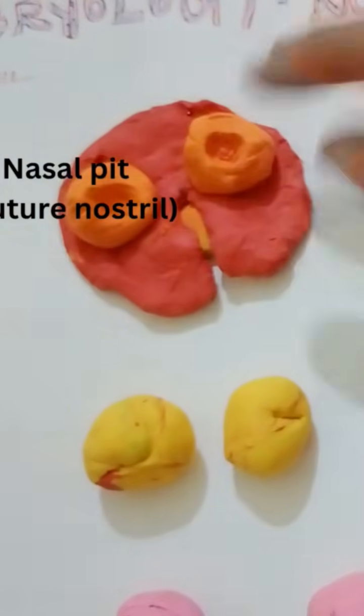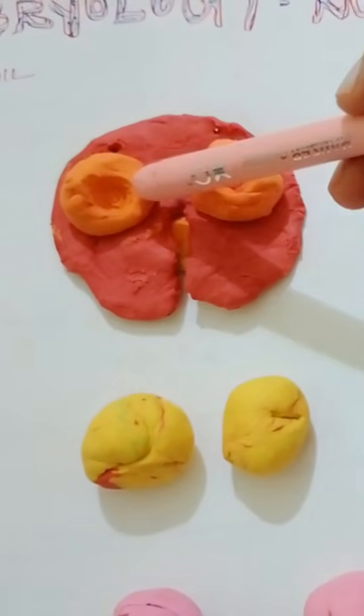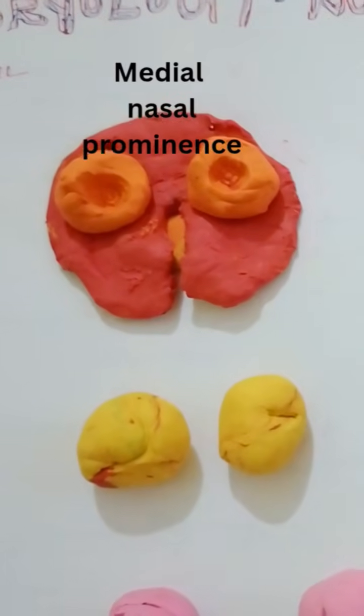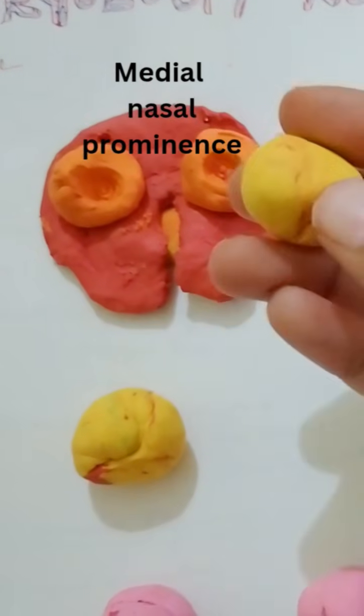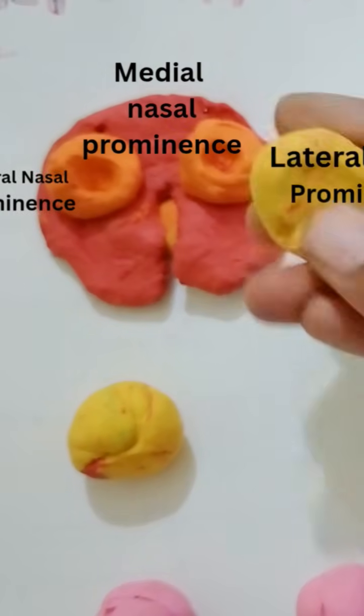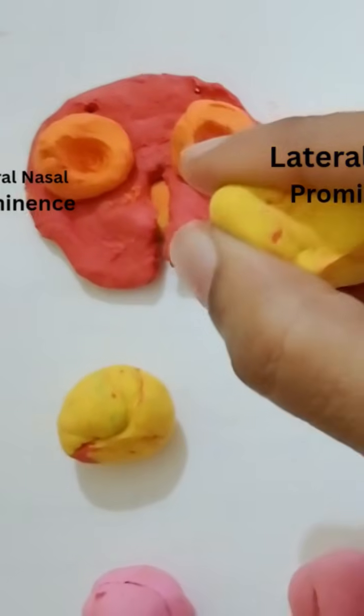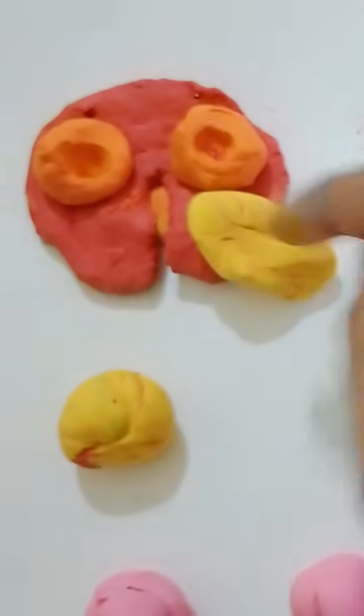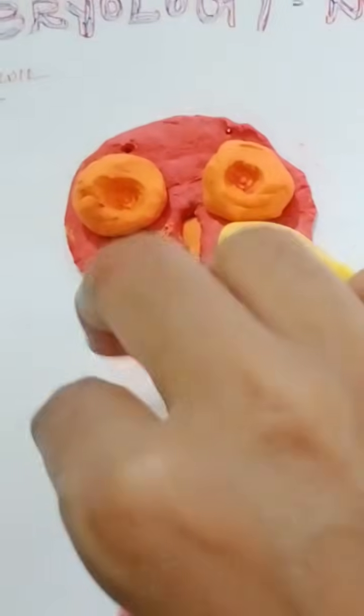While creating a nasal pit, two prominences appear, medial and lateral. So this is the medial nasal process, and laterally we have the lateral nasal process. Meanwhile, the maxillary process is also developing, medially and laterally, as you see in the picture. So now we have a nasal placode, invaginated as a nasal pit.